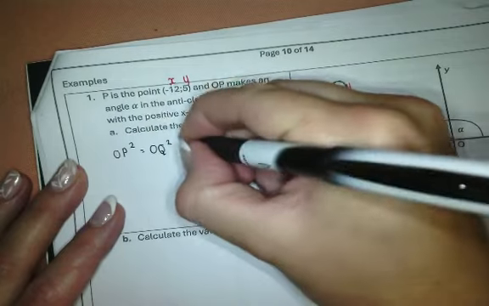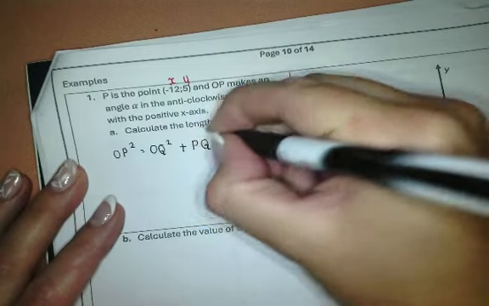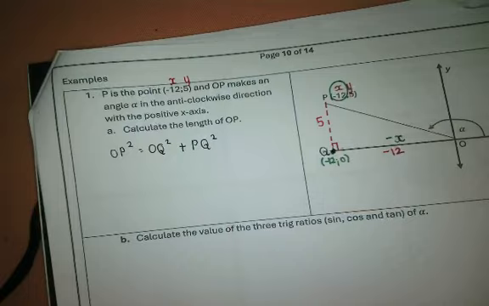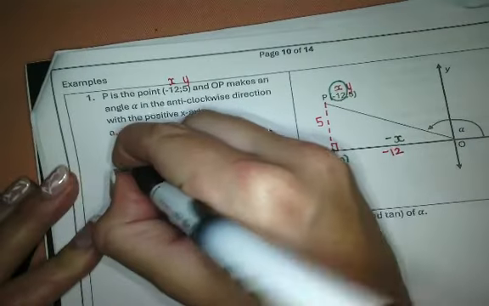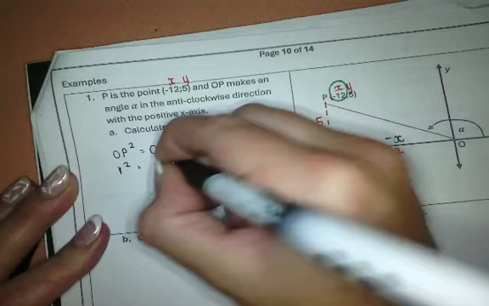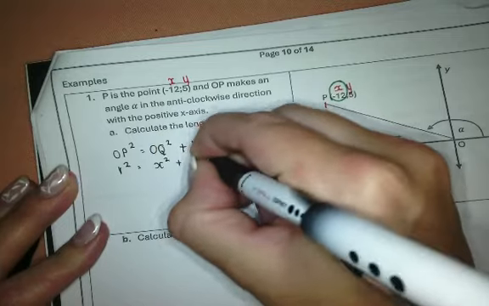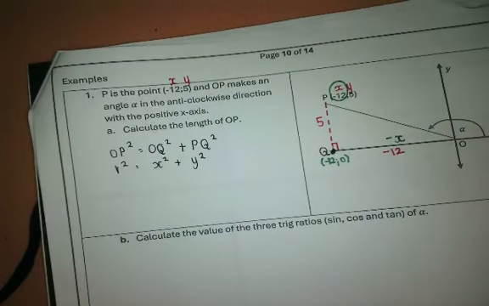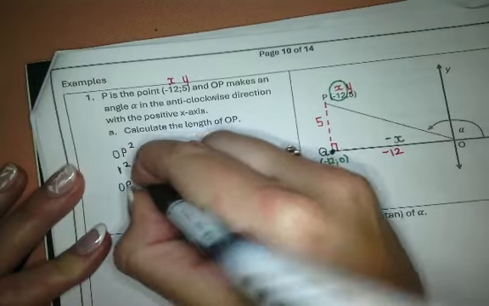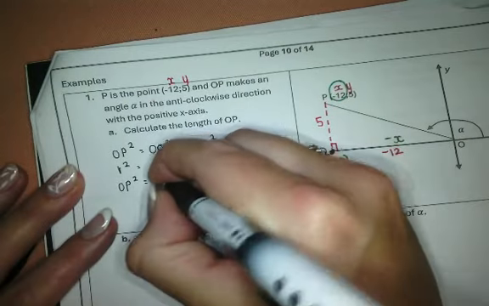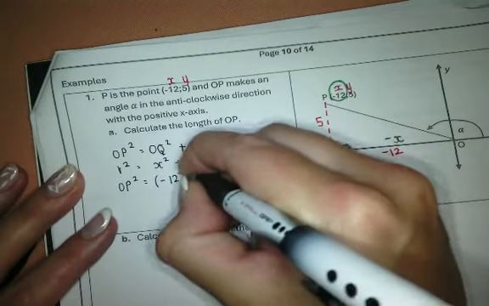So I'm going to make this OQ squared plus PQ squared. If you're going to do it your way, it's okay. You could have said R squared is equal to x squared plus y squared. I just want to keep the notation the same. I don't think we'll penalize you, but it's always nice to keep the notation the same.